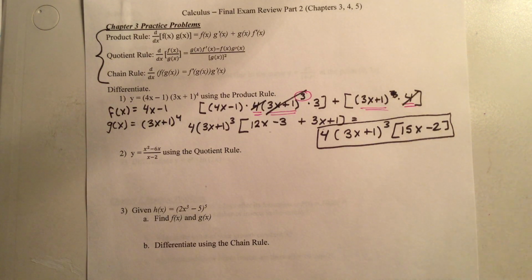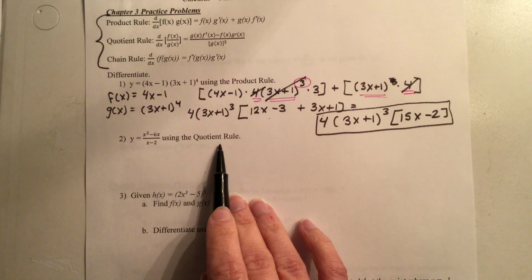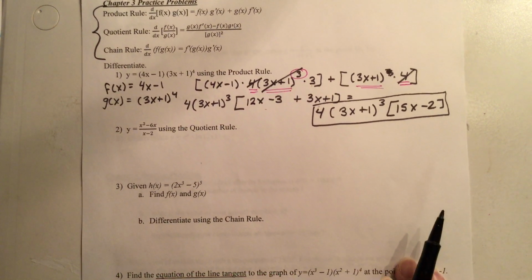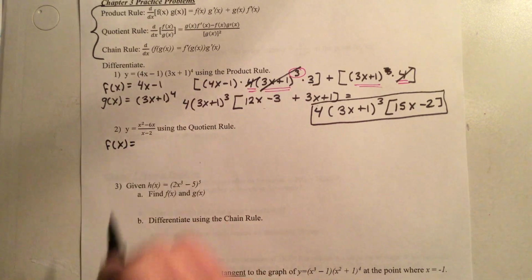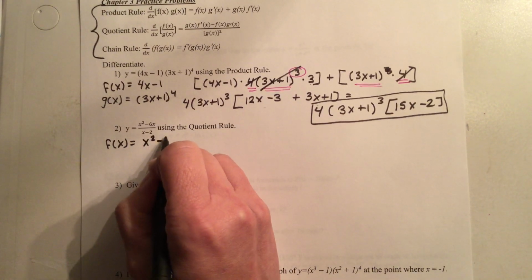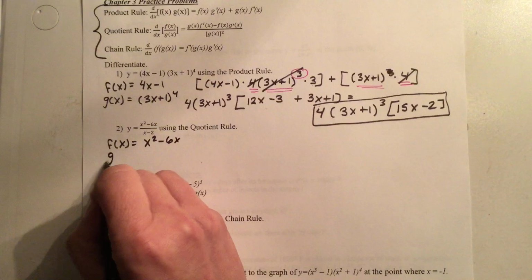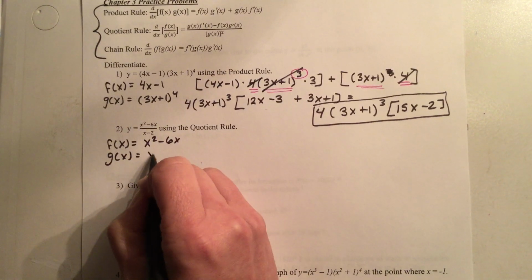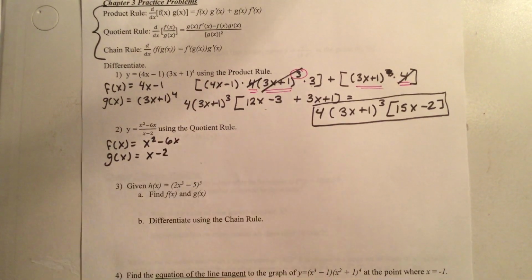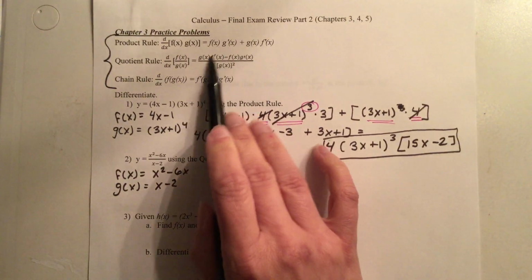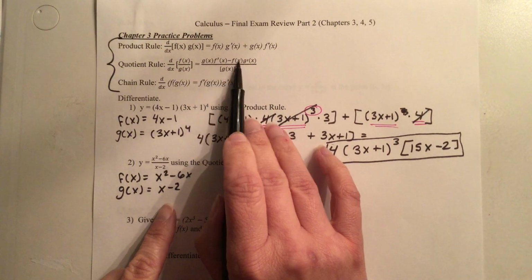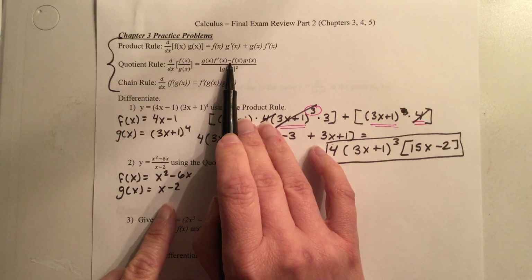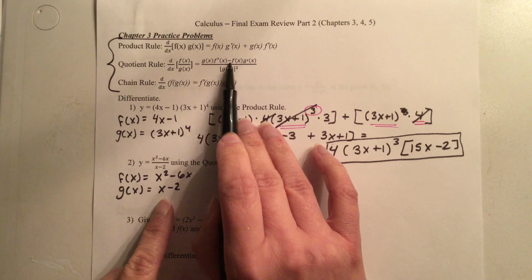Okay, next one. Now the quotient rule, you have to have a quotient, meaning you're dividing. When you do the quotient rule, f of x is whatever's on the top. So x squared minus 6x. Now g of x is whatever's on the bottom. It's x minus 2. So again, you just have to be able to go through this formula. On the top, we're going to look at two pieces. This time they're separated by a minus sign.